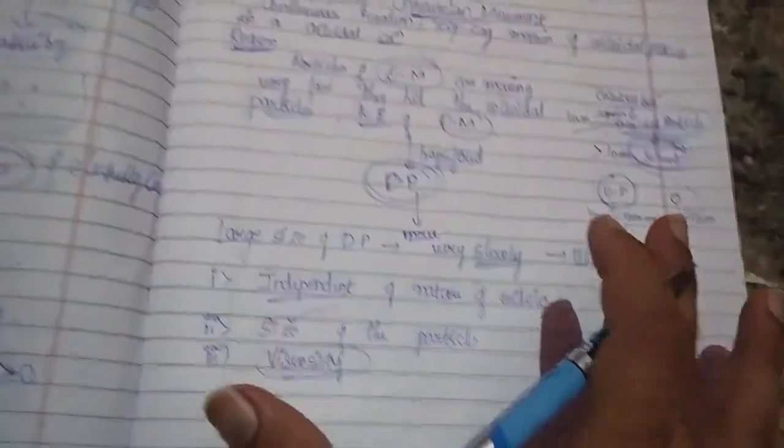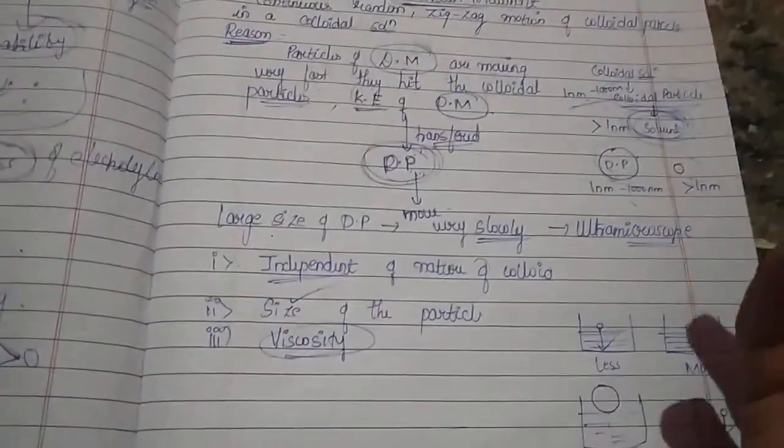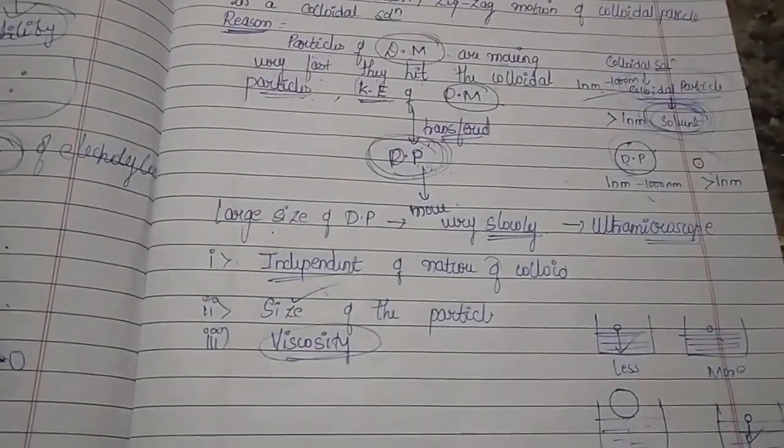So that is the reason Brownian movement was considered, and it was also able to explain why the particles are not able to settle.